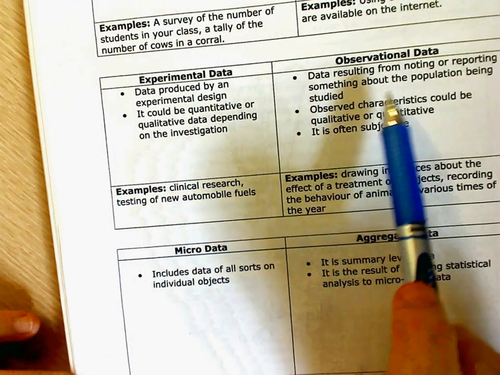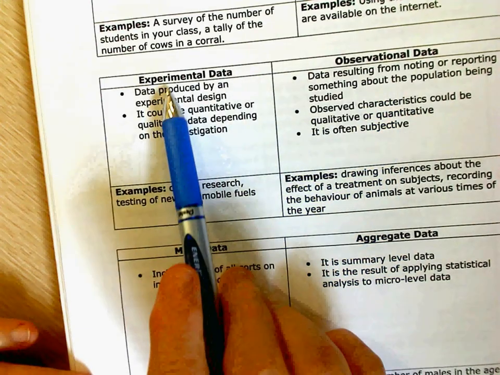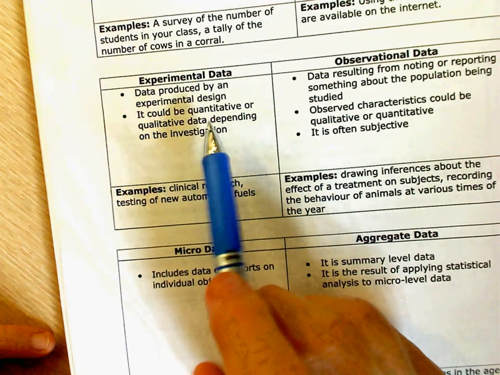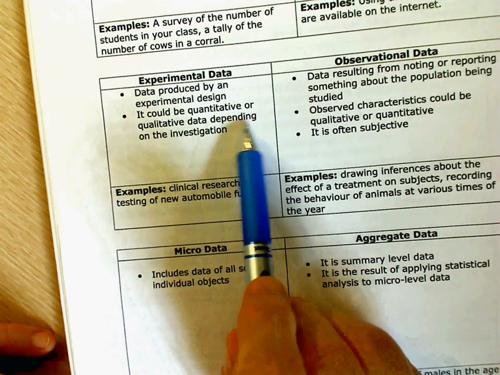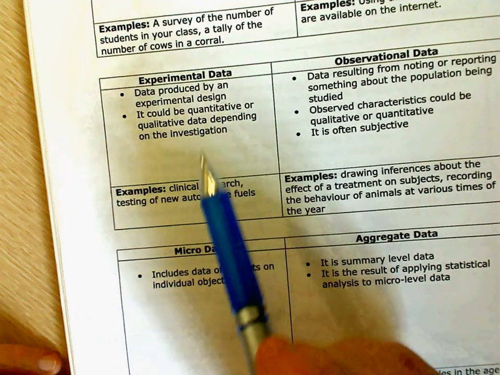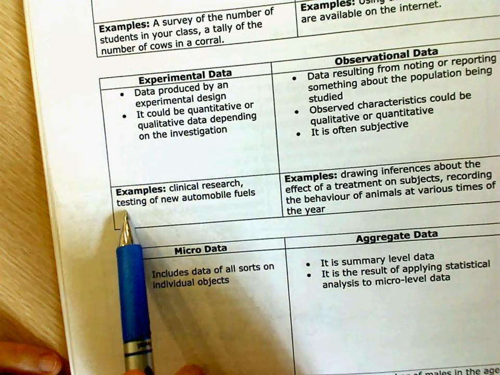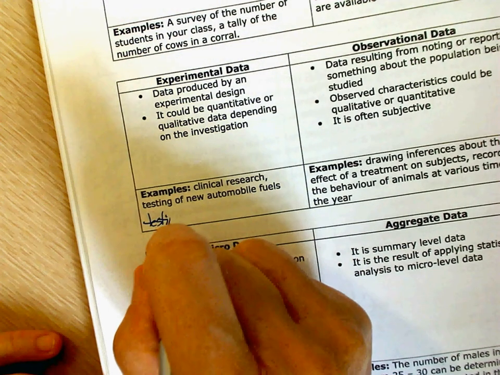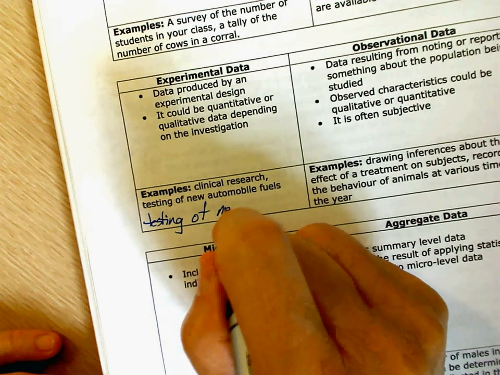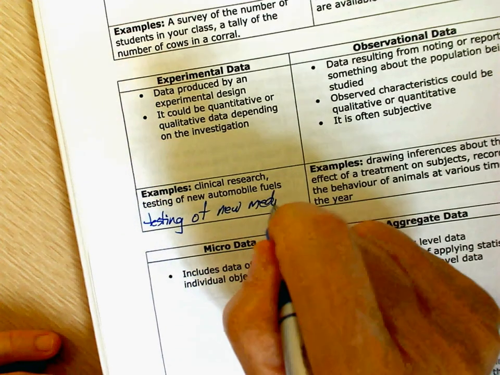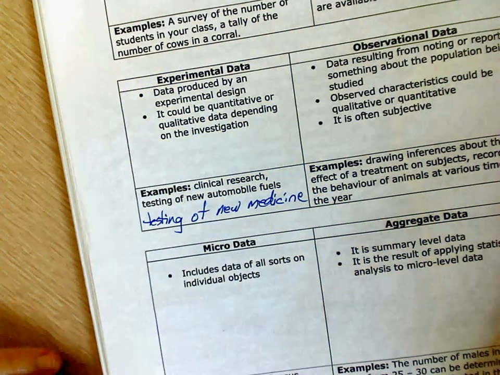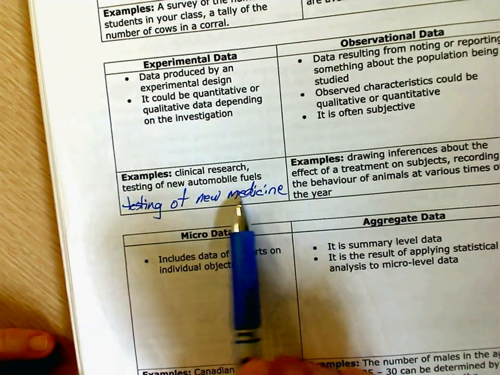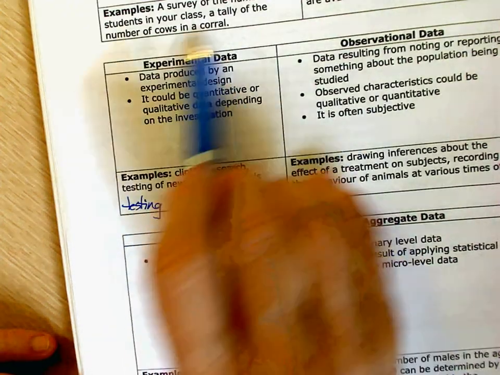Experimental data versus observational data. Experimental data is data produced by an experimental design. It could be quantitative or qualitative data depending on the investigation. Clinical research, testing of new automobile fuels, testing of new medicines that they're producing, right? Whatever, will most likely use experimental data because they don't want side effects, so they like a little bit more control.